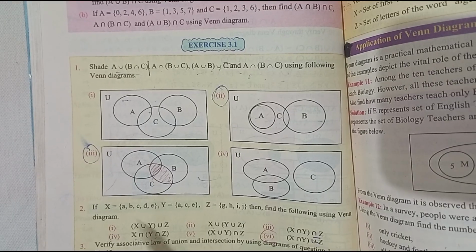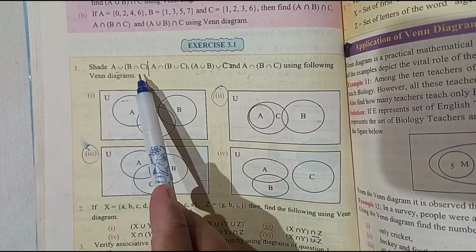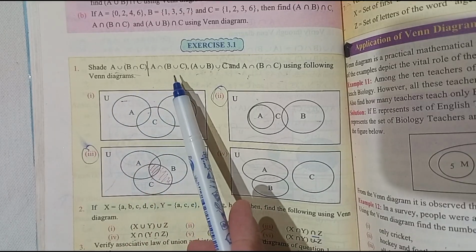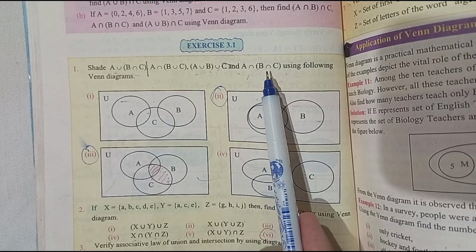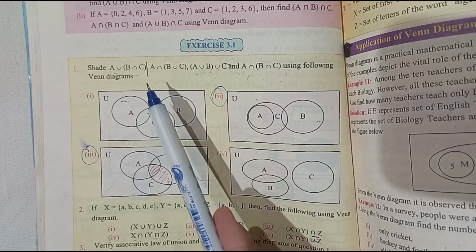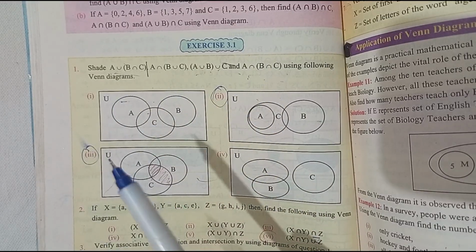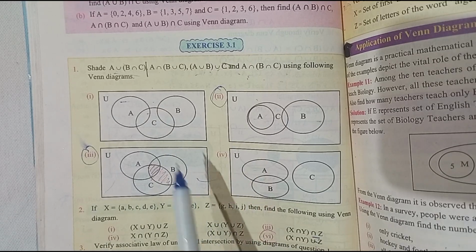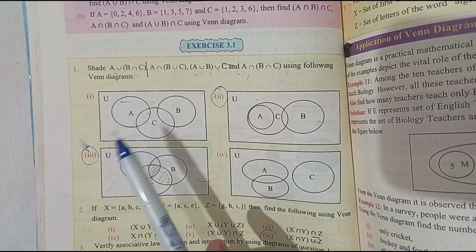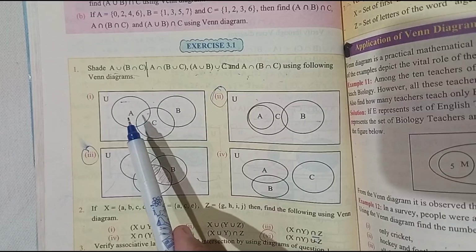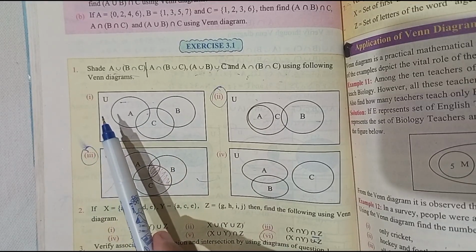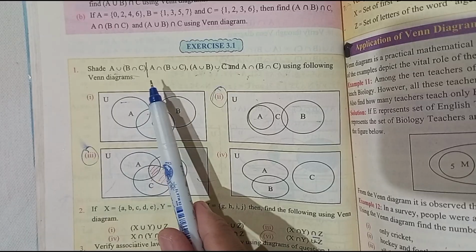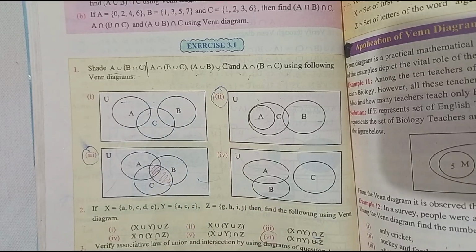Question number 1 is shade A union B intersection C, A intersection B union C, A union B union C, and A intersection B intersection C using the following Venn diagrams. So here four Venn diagrams are given, so we have to solve one by one and apply the four operations on each Venn diagram. First we start with the first Venn diagram and apply all the four operations on it one by one.